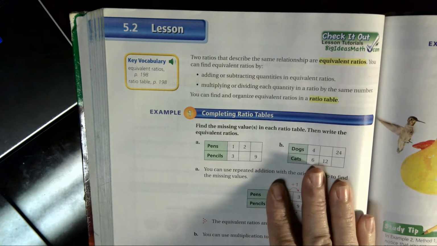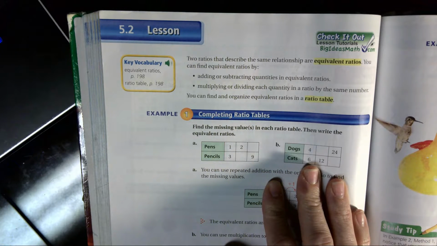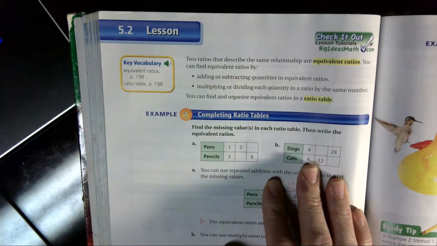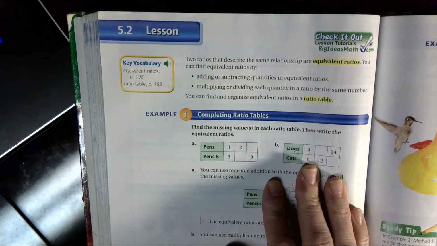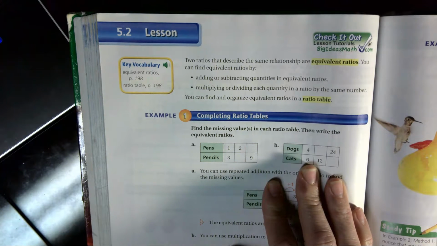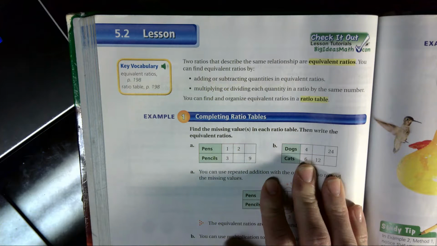Hey everybody, today we're going to go over lesson 5.2 on ratio tables. In order to talk about ratio tables, you have to know what an equivalent ratio is, and that's just kind of like an equivalent fraction. It's describing that same relationship just in smaller or larger numbers.